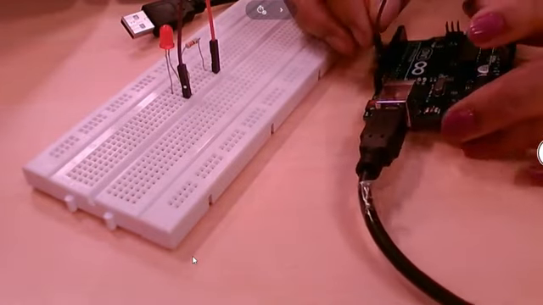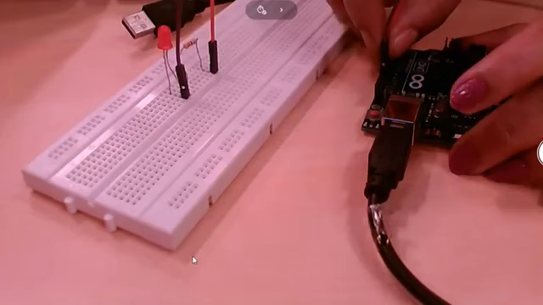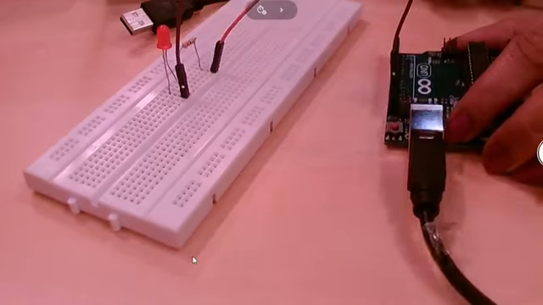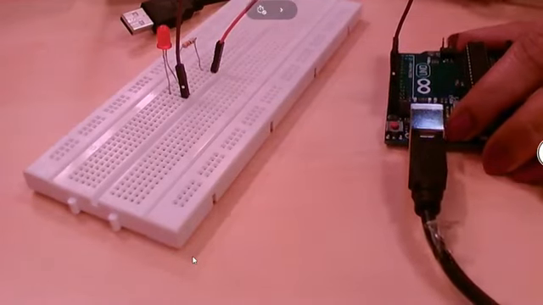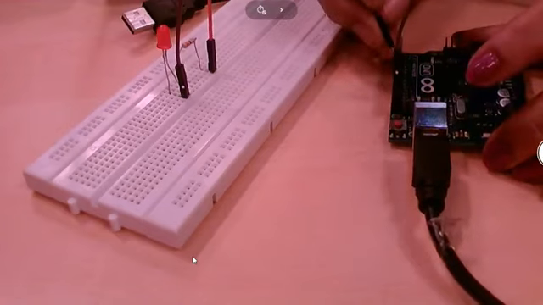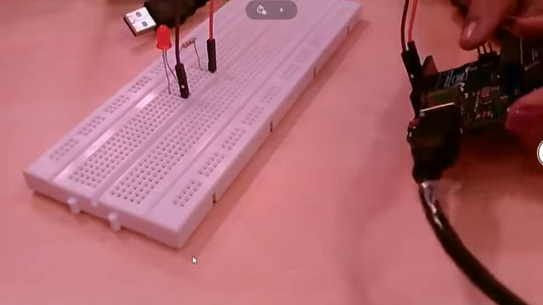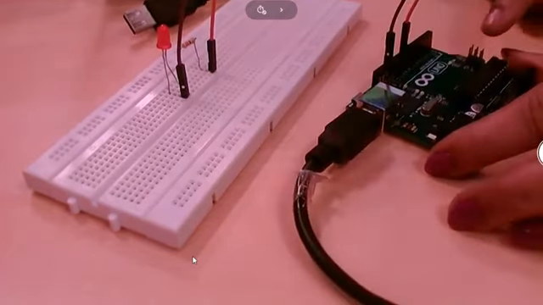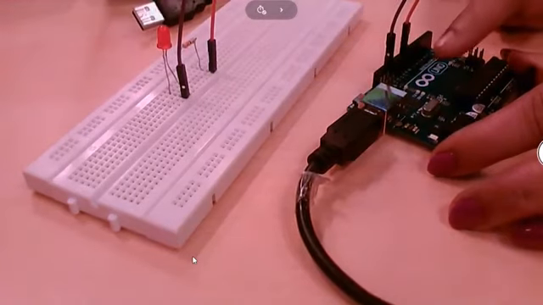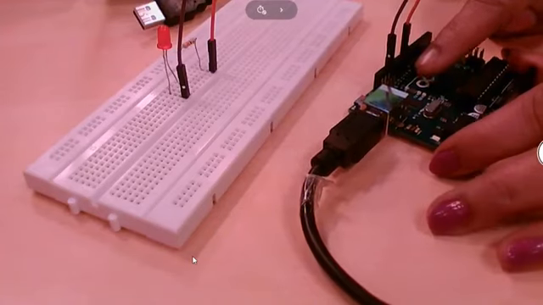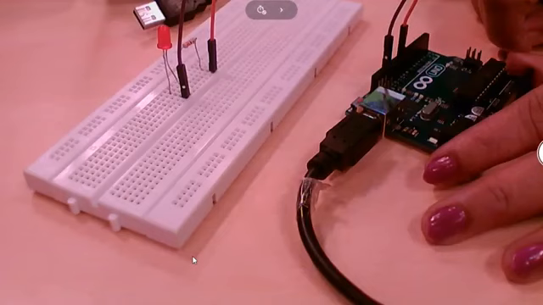The one that was connected to pin number 13, I am removing that. Here is pin number 13. Instead of that, we said pin number 9. Why 9? You can use any of the digital pins from here, from 0 to 13, but the ones that have been marked with a prefixed tilde sign will give you that PWM signal on these pins.